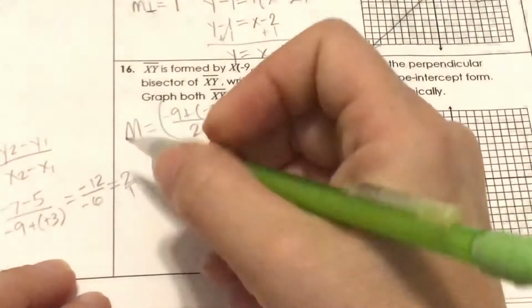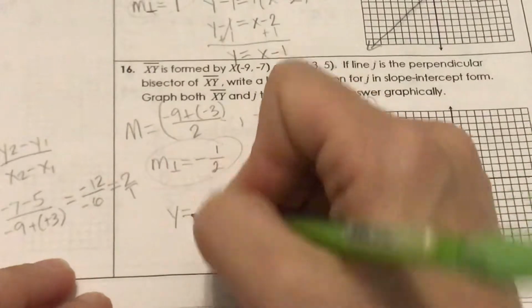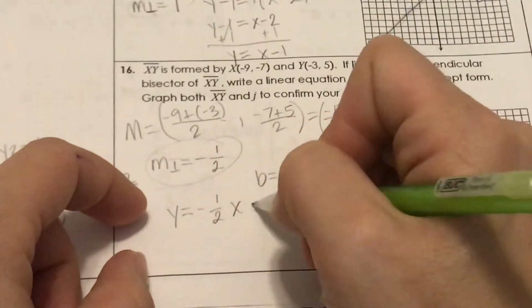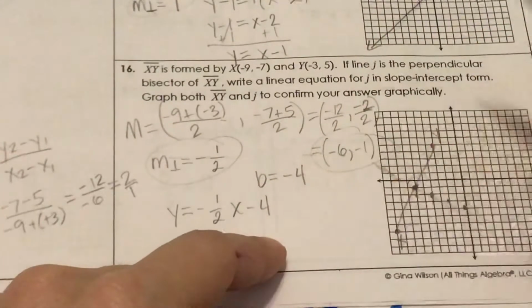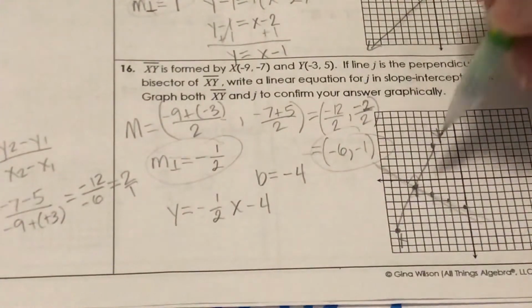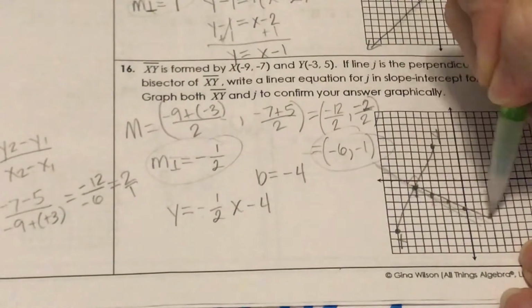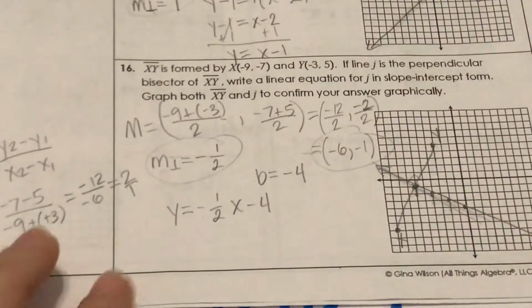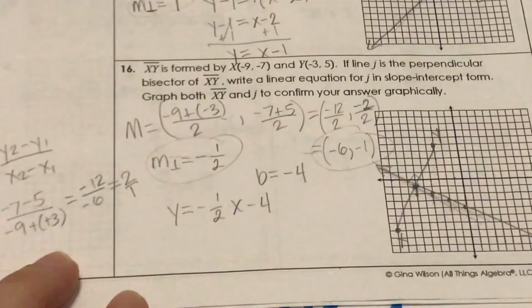So this is y equals m, -1/2, times x, and then b is -4. I forgot to draw this line, so here we go. And that is line J.